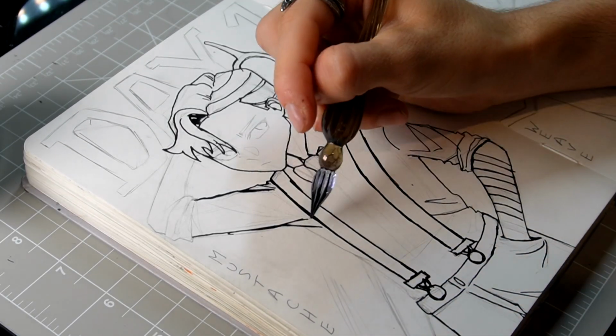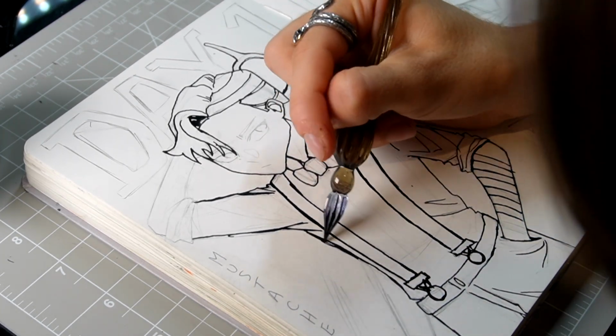So I was like, well, okay, I just won't put a mustache on him. And I like the design he has right now without the mustache. So I was like, okay, I'll just leave it out.